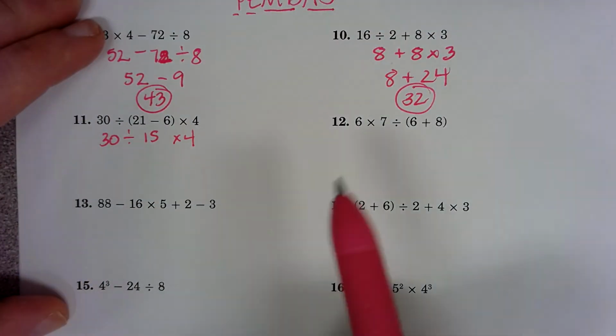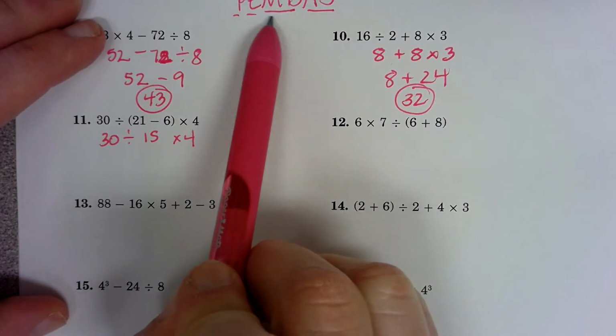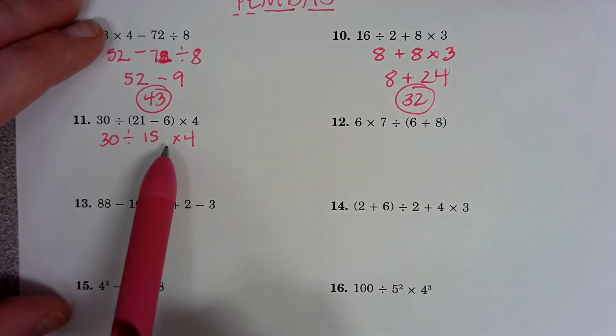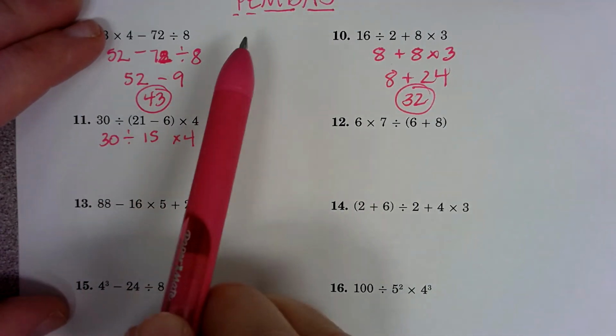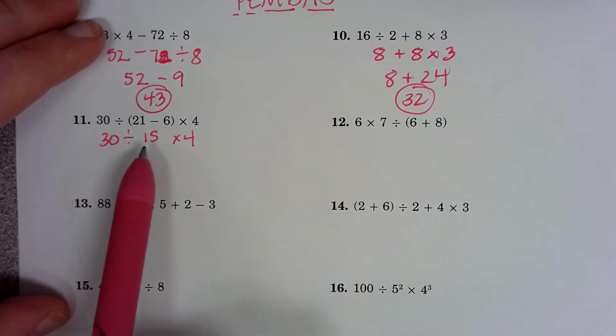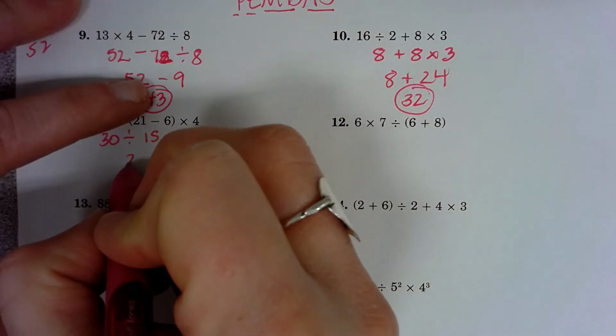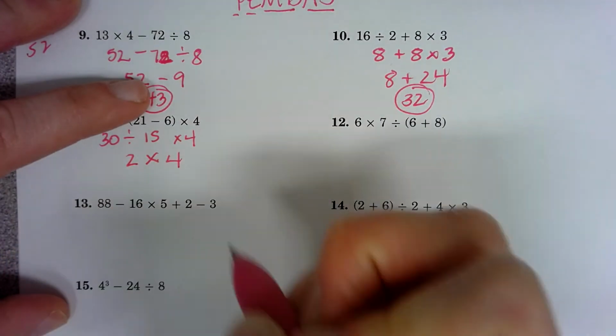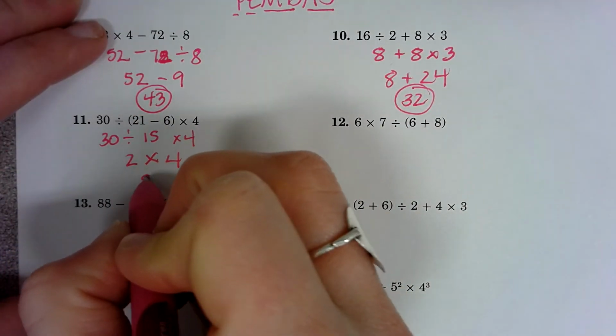Okay, so here's where that example that I was talking about earlier, left to right, comes into play. Just because multiply is listed first in our order does not mean we have to do this first. We have to do 30 divided by 15 first, which is 2, and we're left with times 4, and our answer would be 8.